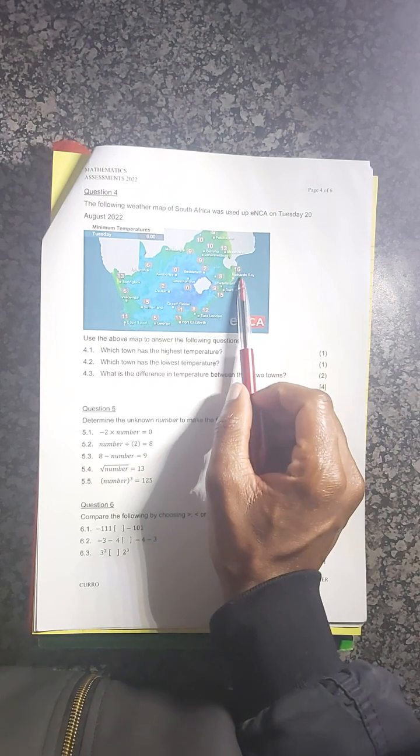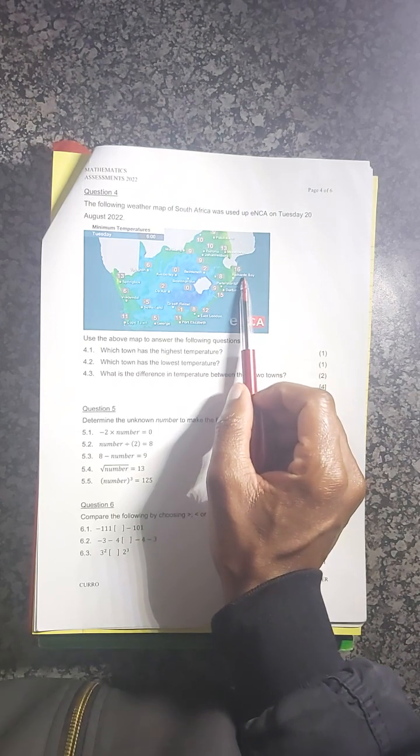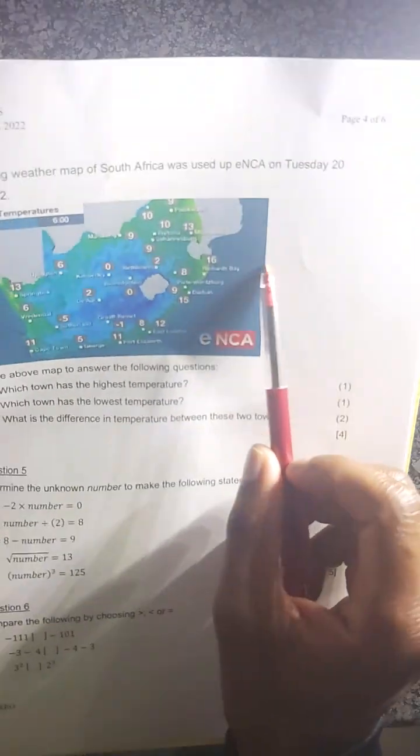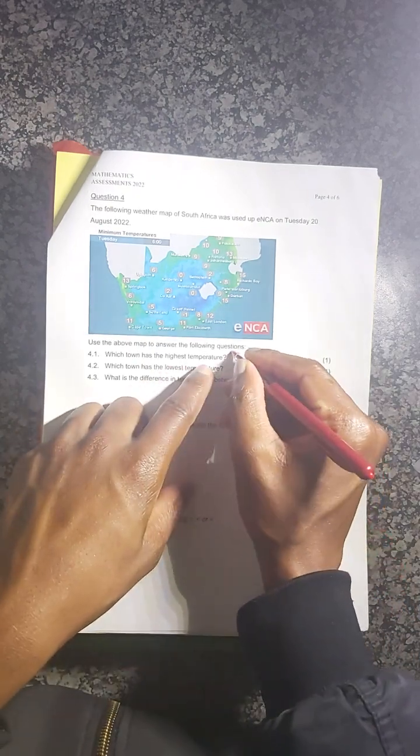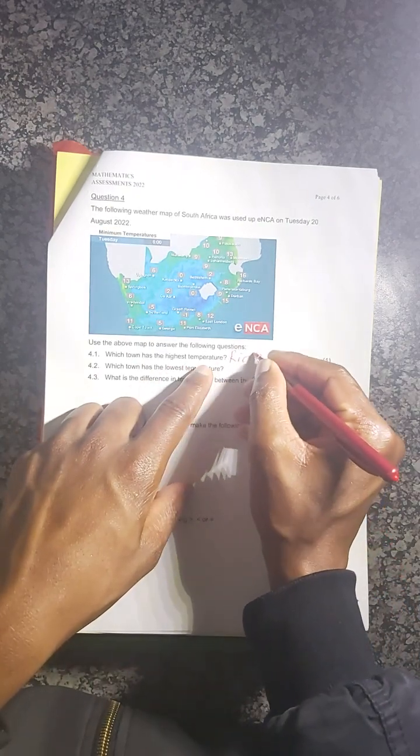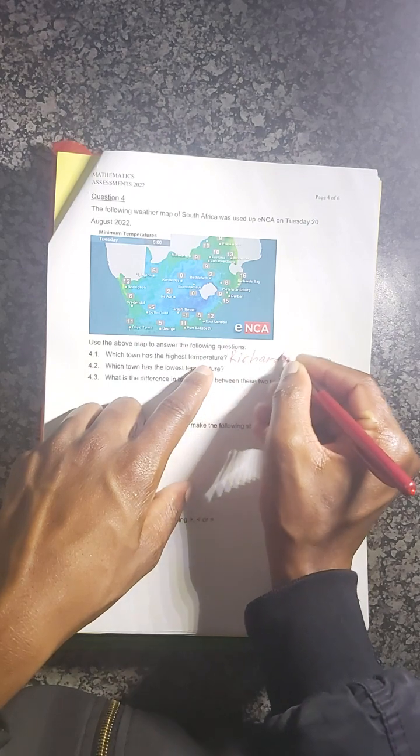It belongs to Richards Bay. Can you see that? There it is, 16. So that's going to be our answer: the town which has the highest temperature is Richards Bay.